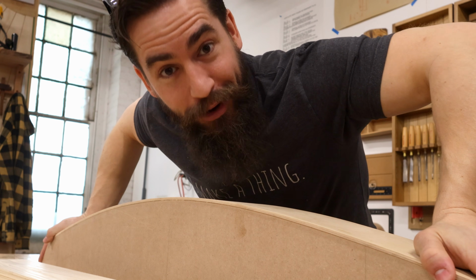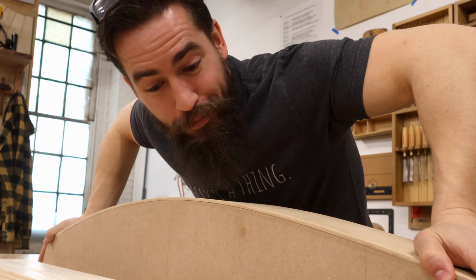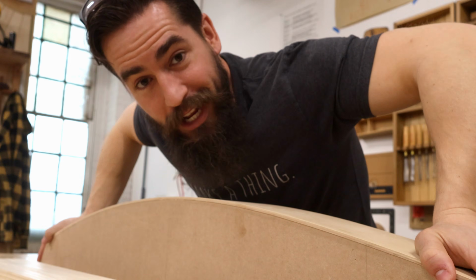I'm going to put tape on this thing, and then we're going to get this thing in the bag and get a lamination going.